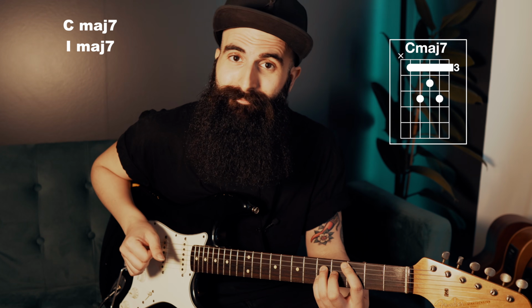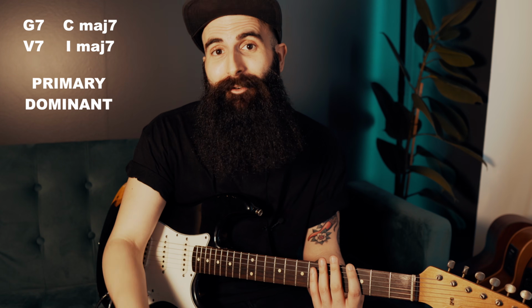Now, so far we saw 5 secondary dominant chords, going to 5 of the 7 chords that we have available in the key of C major. Why don't we see 7 secondary dominants? Well, first of all, because the first degree, C major 7, already has a dominant chord going to the 1, and that is the 5 of the key. So the 5 of the key is what we call the primary dominant, okay?